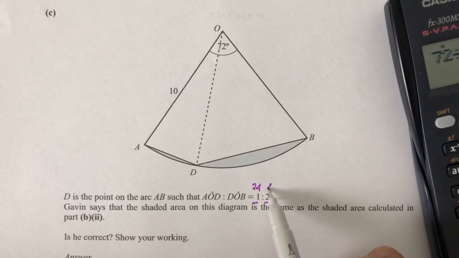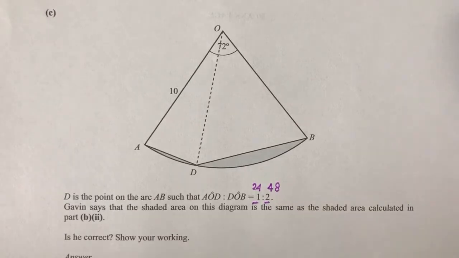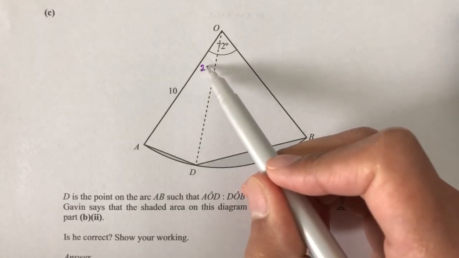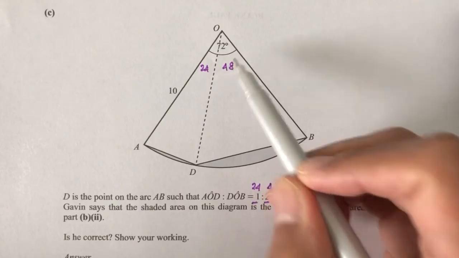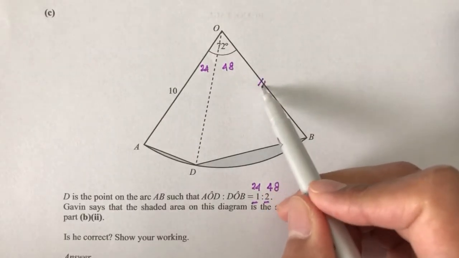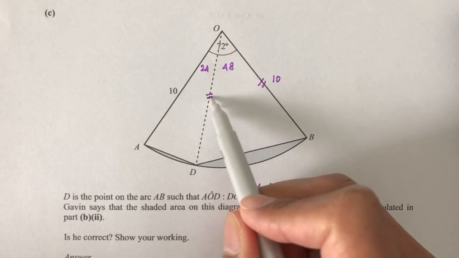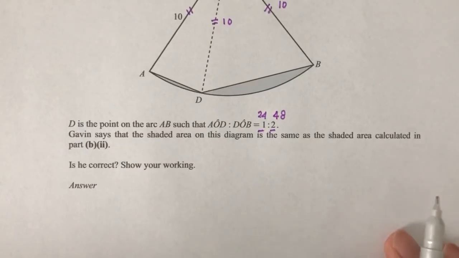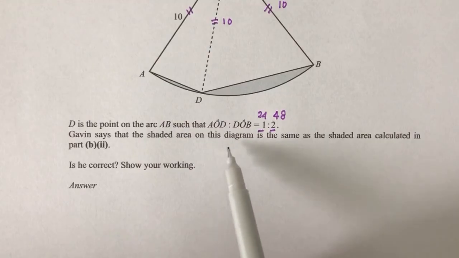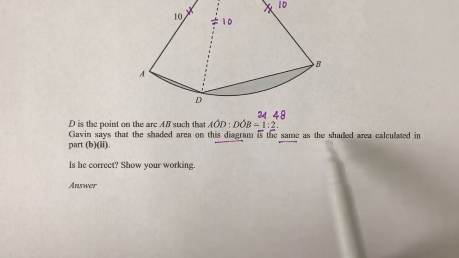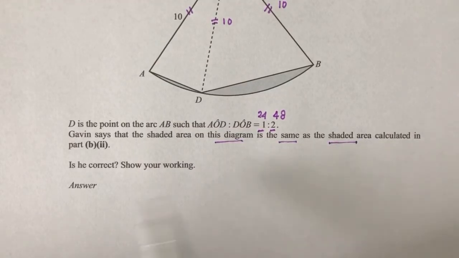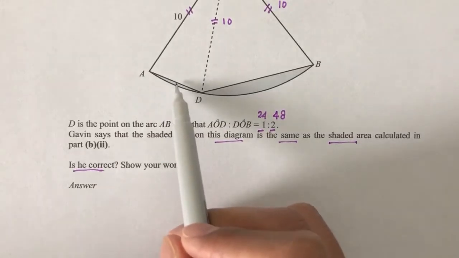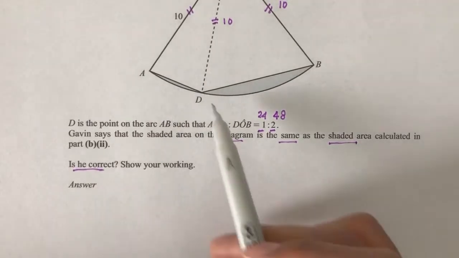This one is 48, right? So this angle here will be 24 and this is 48. This is also 10 because it's the radius. Now the question says, Gavin says the area on this diagram is the same as the last one. Is he correct? So we have to find the area of this shaded region.